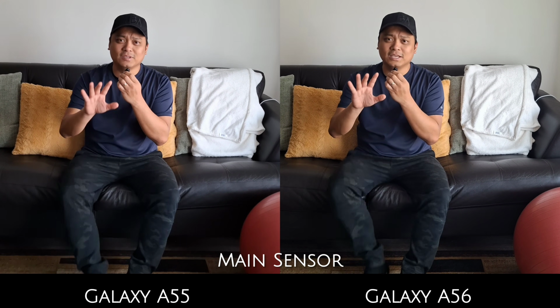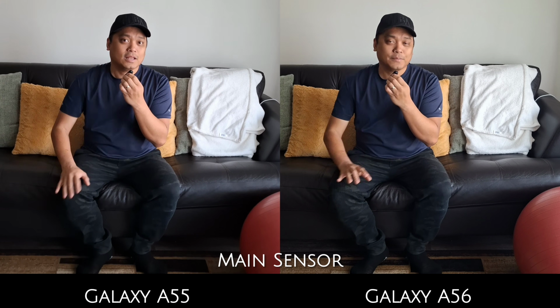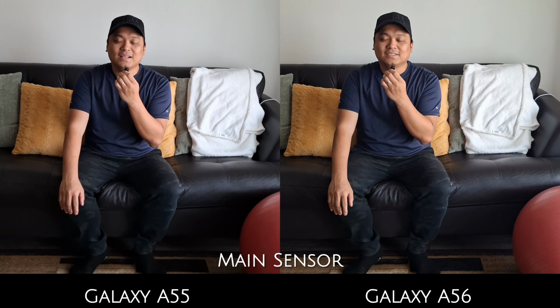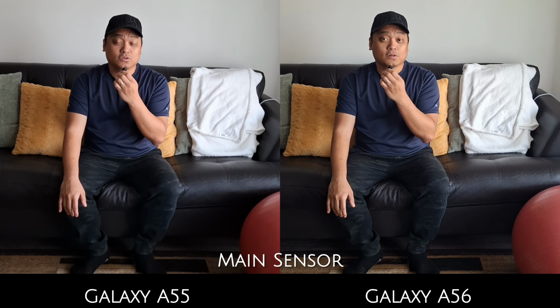I'm not sure if I'm seeing it right on both of the screens. Let me know your comments down below if that's the case. I think that's it for the main sensor. Now let's check the 2x digital crop.